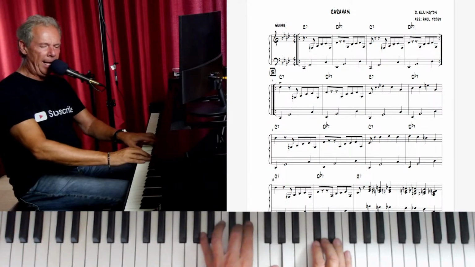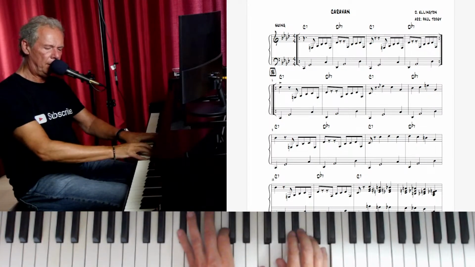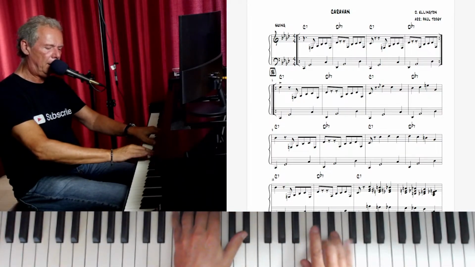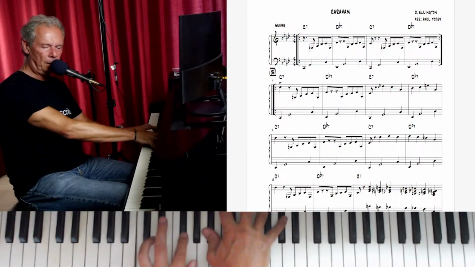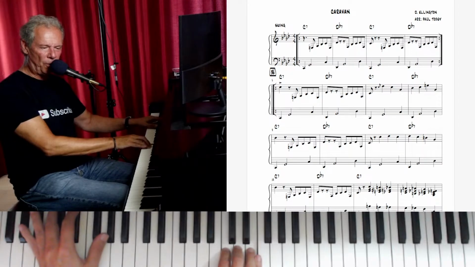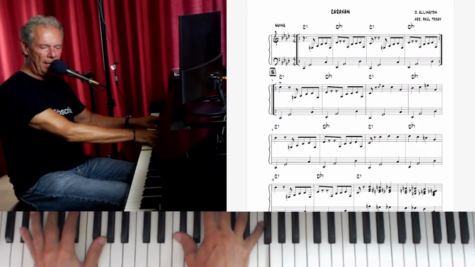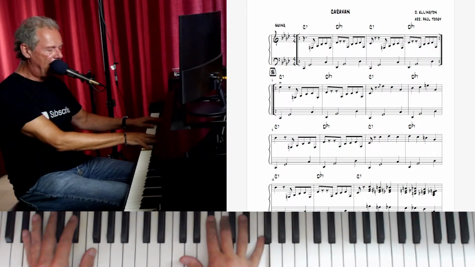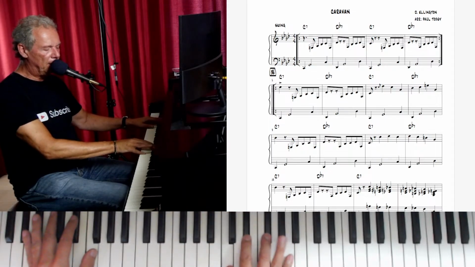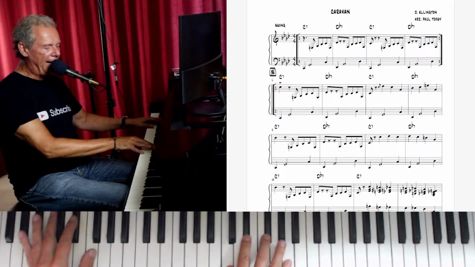In Your Own Sweet Way has a bridge. And then it does this modal thing on A flat. Just like stay on A flat 7. And so what you want to do is use an A flat 7 flat 9 chord with an A natural.